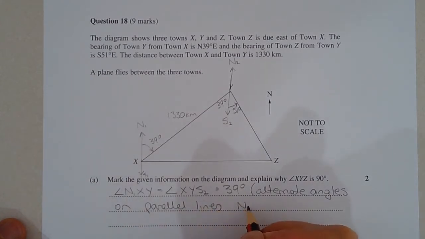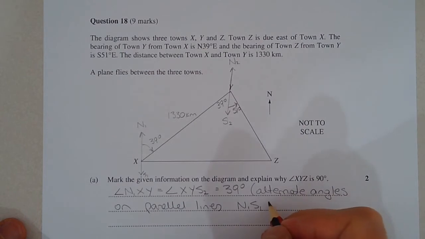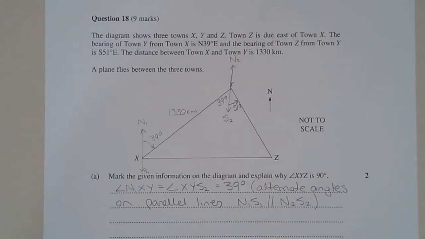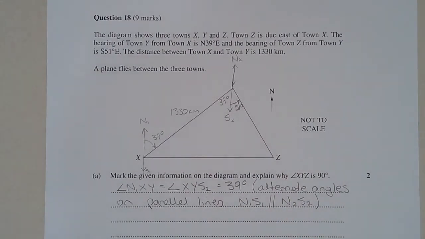N1, S1 parallel with N2, S2. You could write anything to that effect. I've just used some terminology and some symbolism, but anything that states alternate angles and states that N1, S1 and N2, S2 are parallel to each other and that XY is a transversal would work. So anything along those lines is fine.